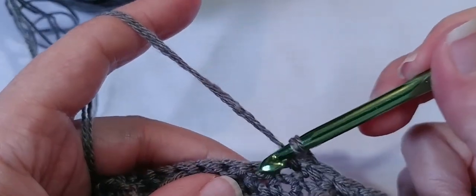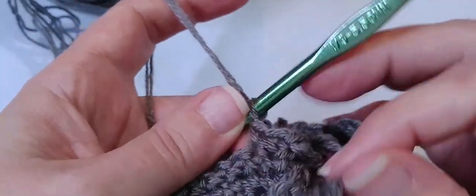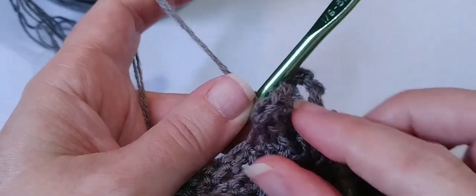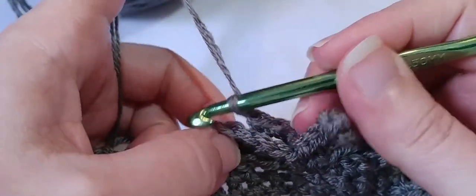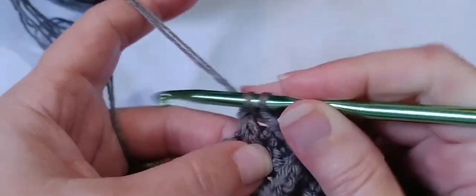And now we're going to anchor the left loop down over the next single crochet. Just like so.